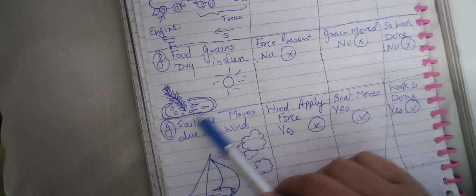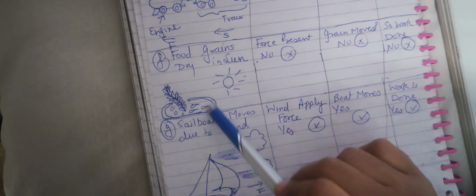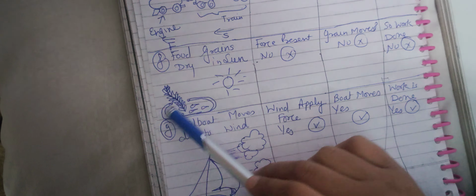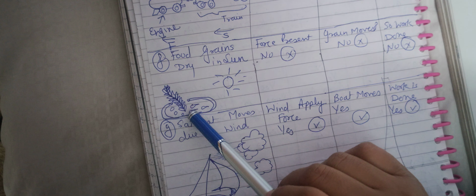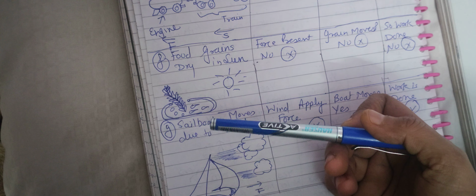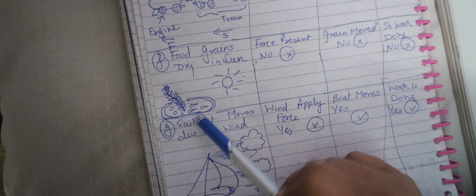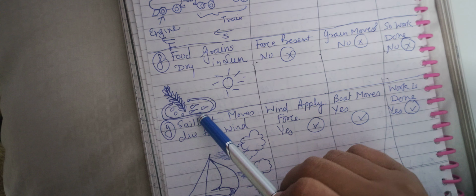Next one is food grain drying in the sun. The food grains are on the plate and the sun is there, so the grains dry. Is force present? Is the sun applying any force? No. Are they moving? No.